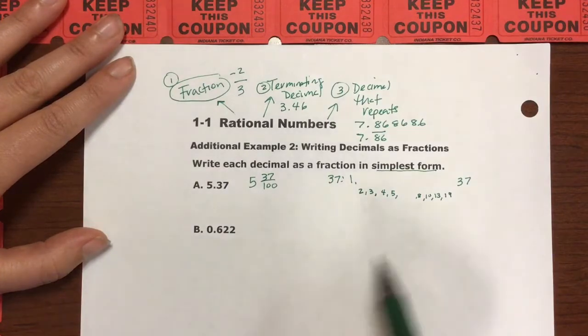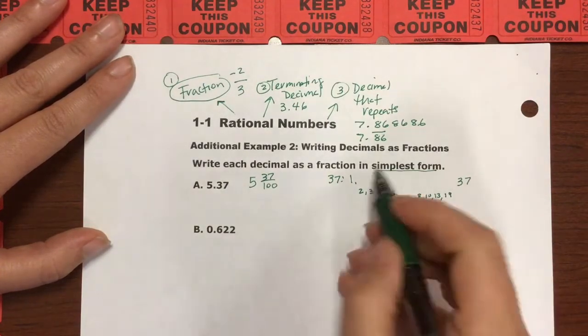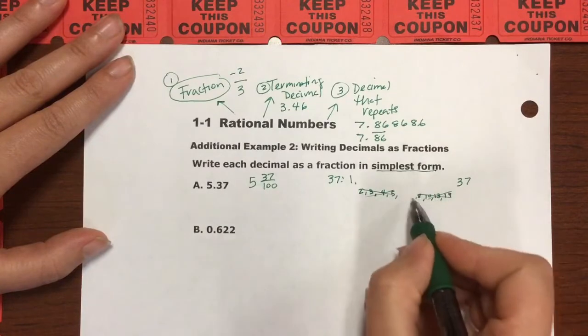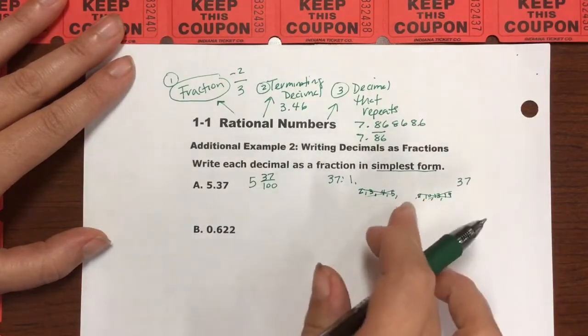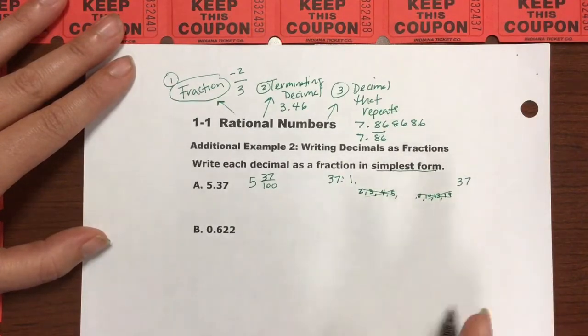So 37 is a prime number. None of these are factors, but we know that we got close enough. We started, and they kept getting closer until there was no more room in between the numbers. So we know that we've exhausted all the choices. So 37 is a prime number.